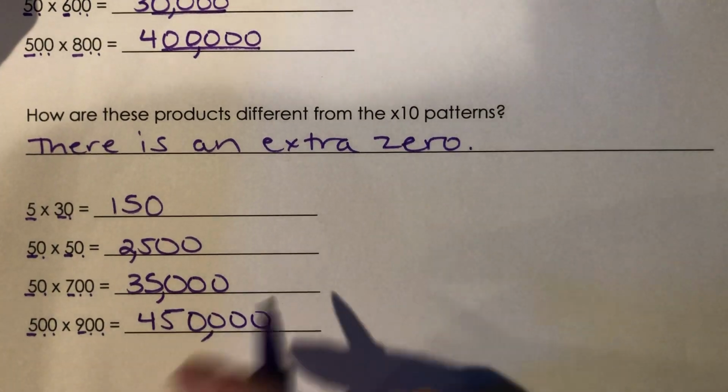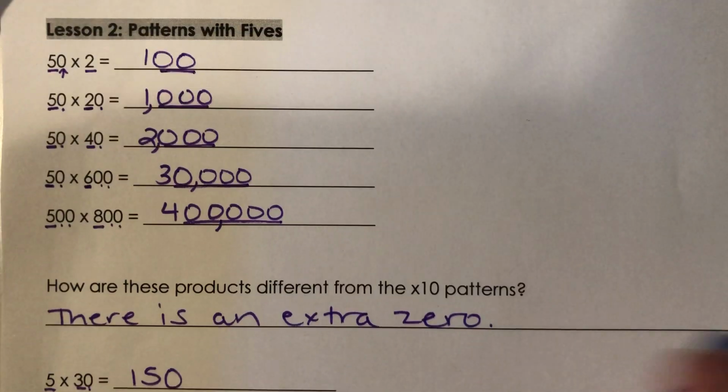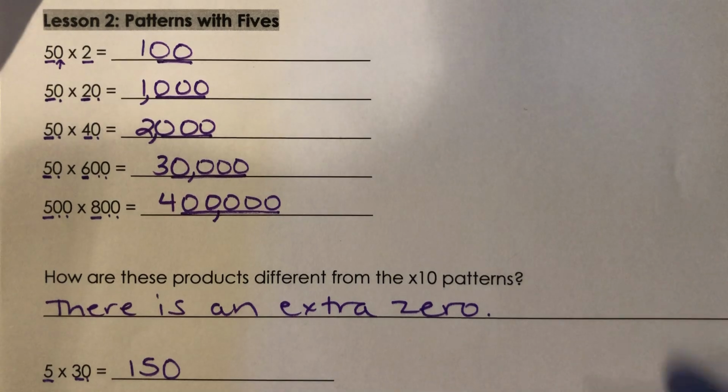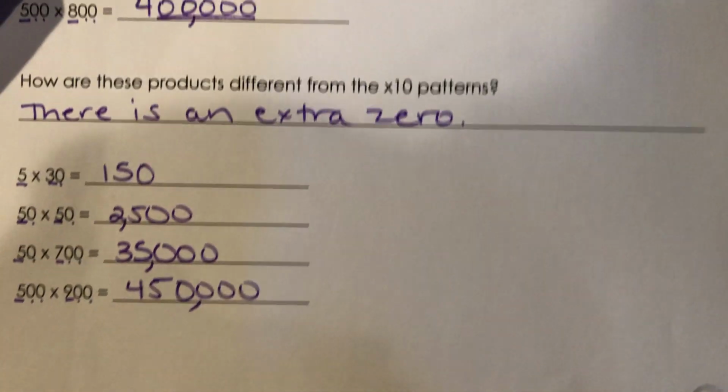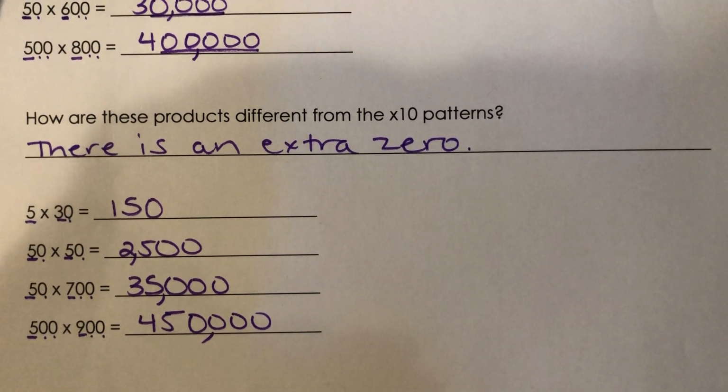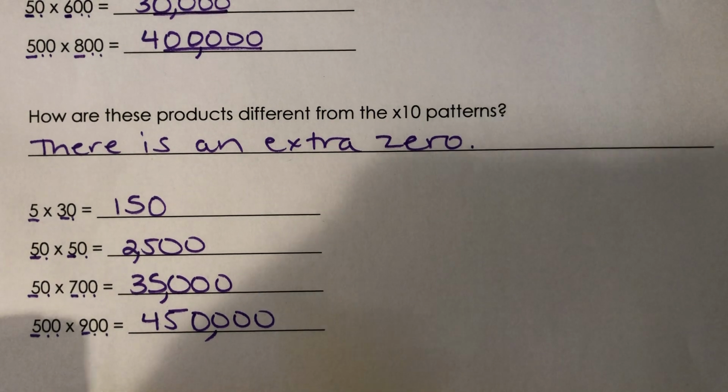No, there does not seem to be an extra 0 in this product, but there are in these. So my question is, why? Why do these products have an extra 0 and these products do not? So press pause, discuss this. Press play after your discussion.